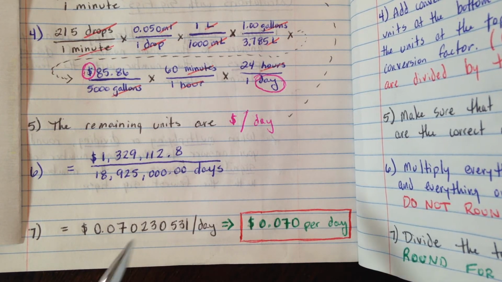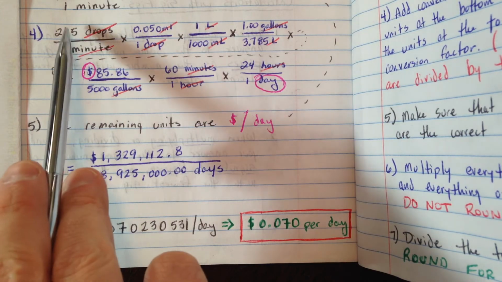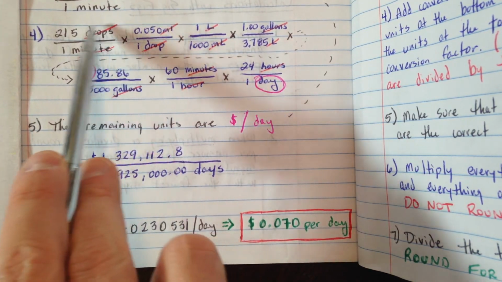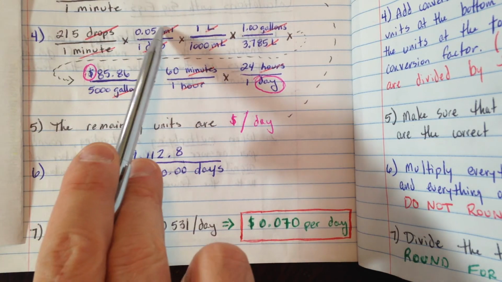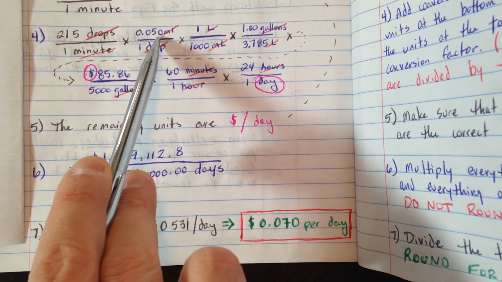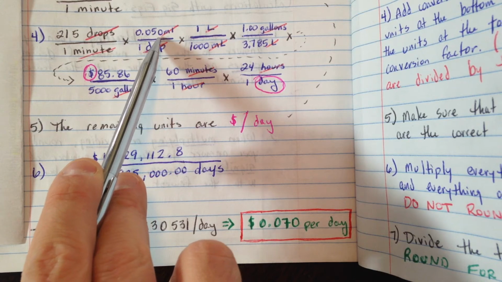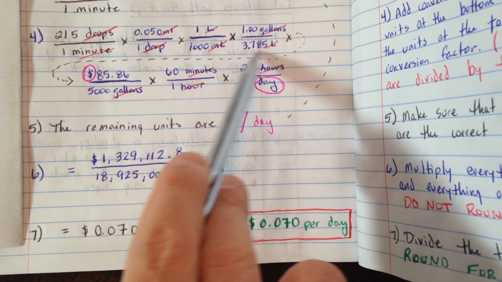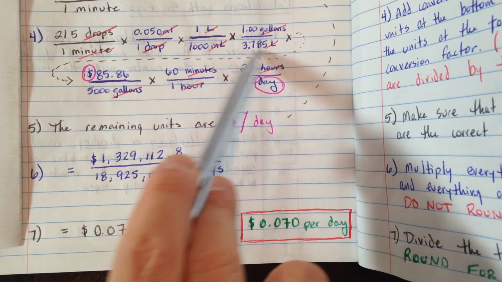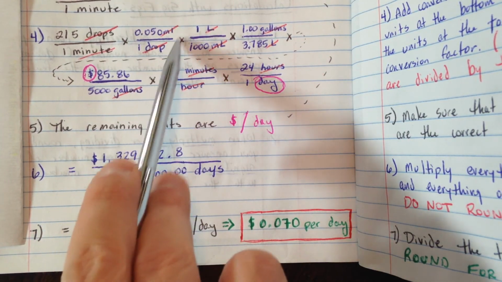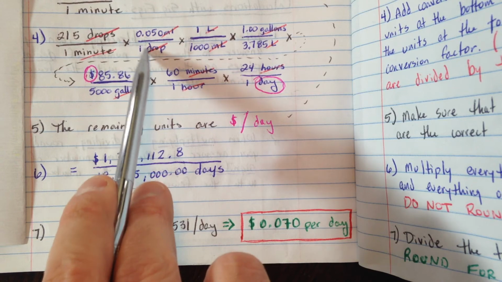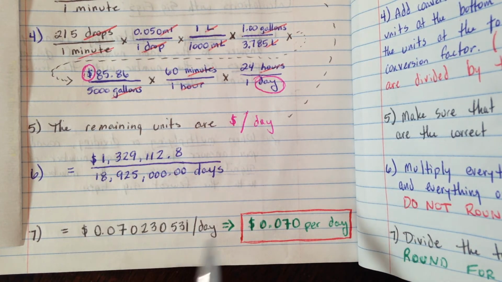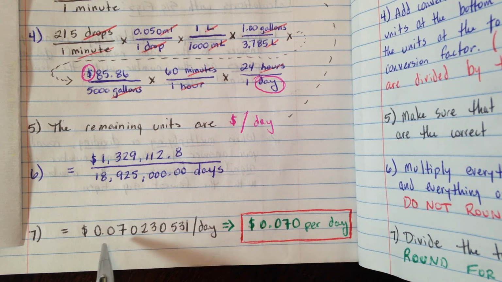Remember that I'm going to do that based on the measured values in my problem. This 215 drops is a measured value with 3 significant figures. The volume per drop is a measured value with 2 significant figures. The conversion from gallons to liters is probably technically not perfect, but there's 4 significant figures there. So my smallest number of significant figures in a measured value is 2 from the volume of the drop here. So I'm going to round my answer to 2 significant figures.